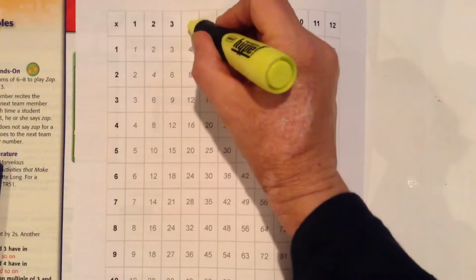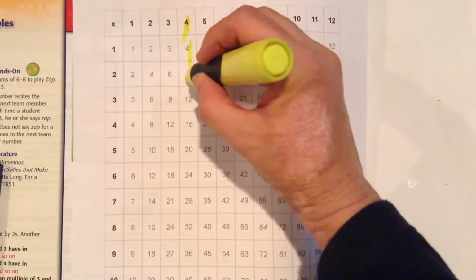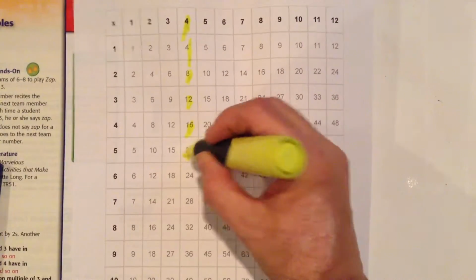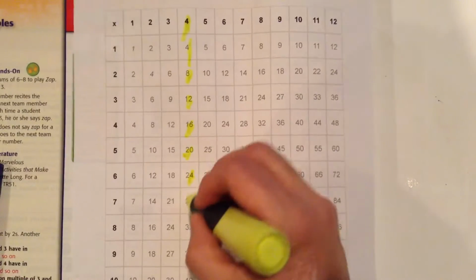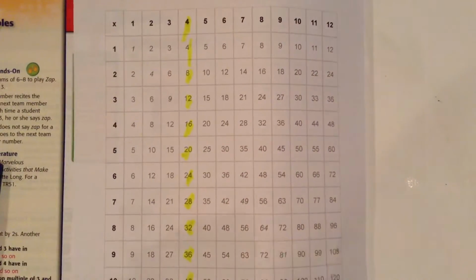So here on the chart, if you're looking at a 4, your multiples are going to be 4, 8, 12, 16, 20, 24, 28, 32, 36, 40, 44, 48. You're counting by 4s. Okay? 4, 8, 12, 16, 20.